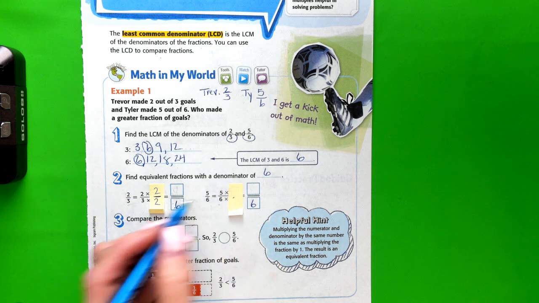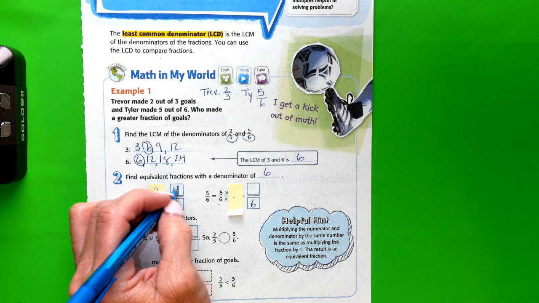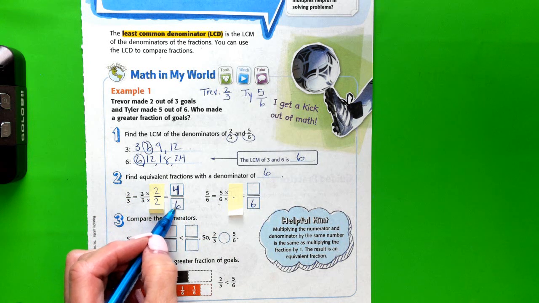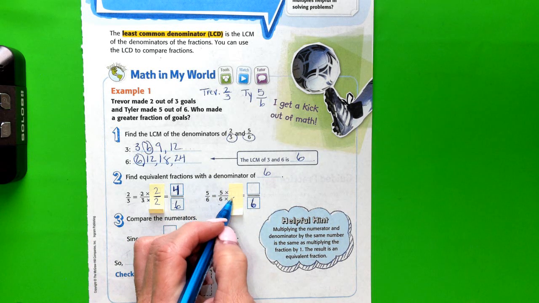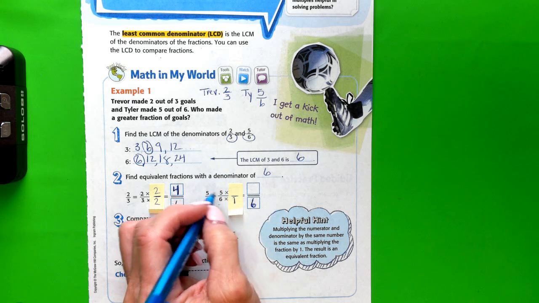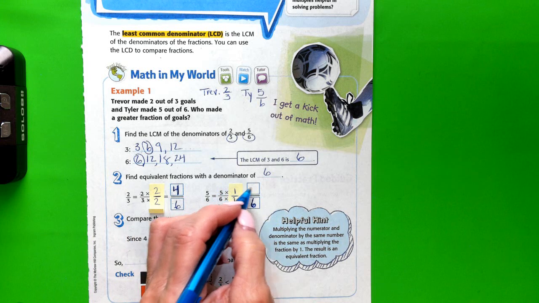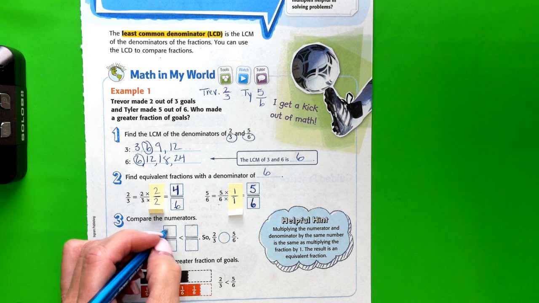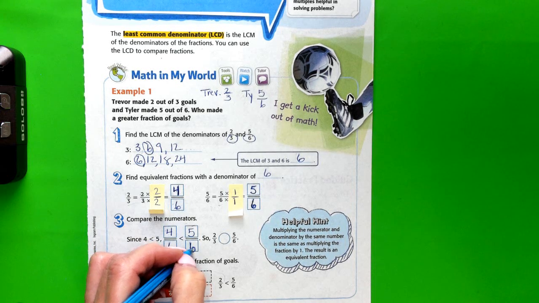Let me finish this one. 3 times 2 is 6. 2 times 2 is 4. Now, 2/3 is the same as 4/6. Now over here, we still have the same denominator. 6 times what gets me 6? And hopefully, you guys said 1, which means we are going to multiply the numerator and the denominator by 1. 6 times 1 is 6. 5 times 1 is 5. So we are now going to compare 4/6 and 5/6.